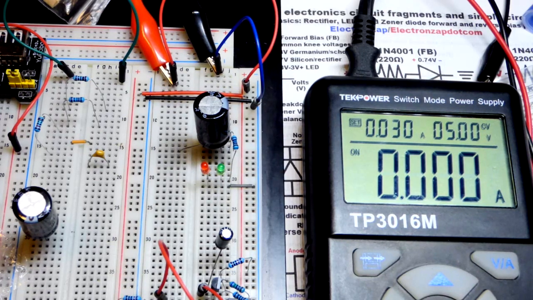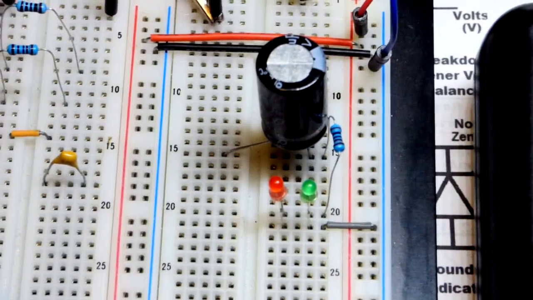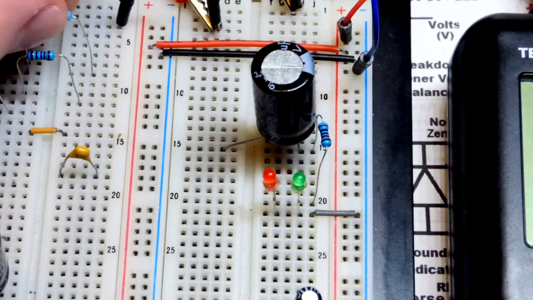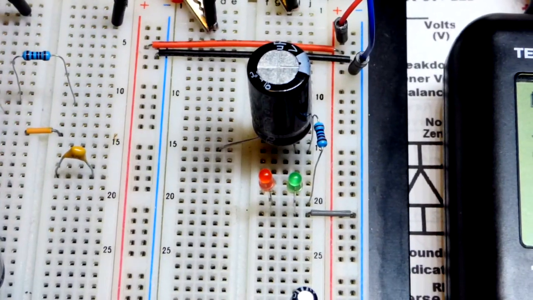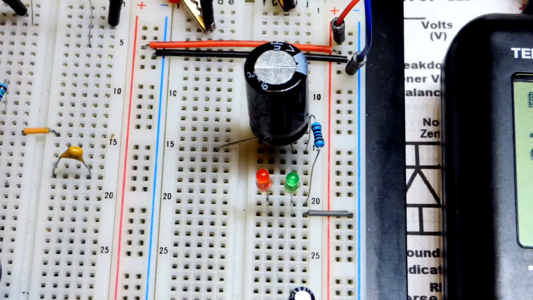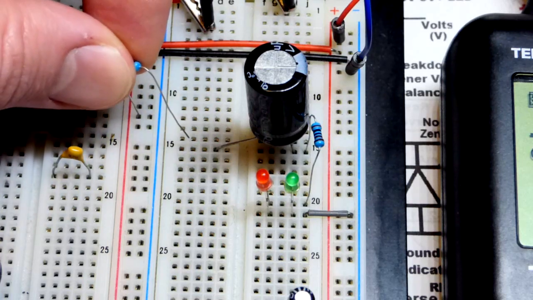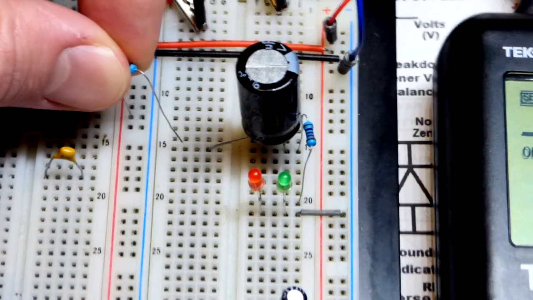What I was doing in recent videos was ultimately taking a fairly high resistance, and so we'll just grab a 1 kilo ohm resistor right there, and I'm going to put that to the positive rail and then connect it to the capacitor.